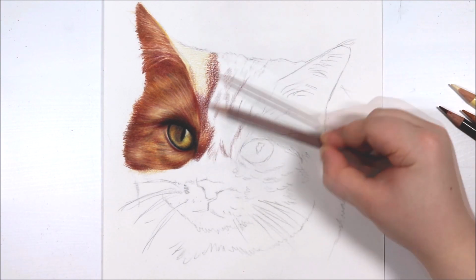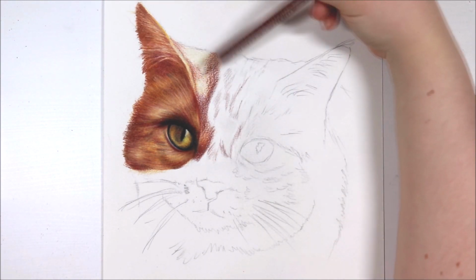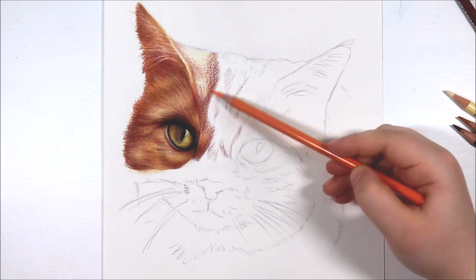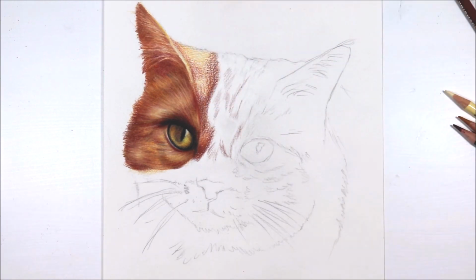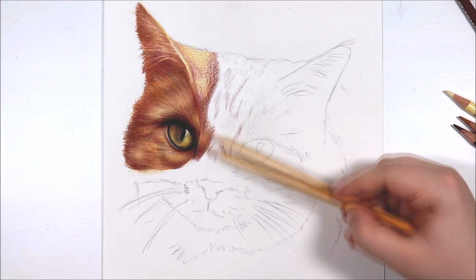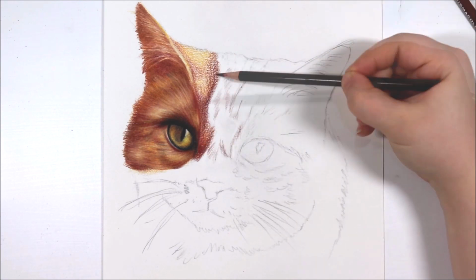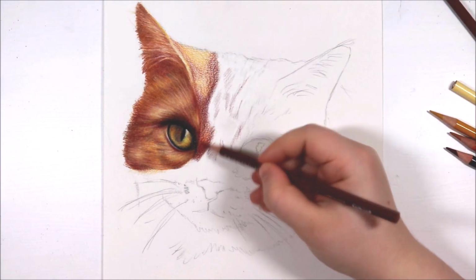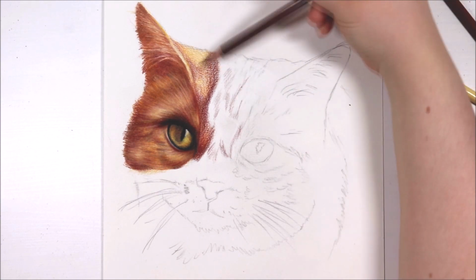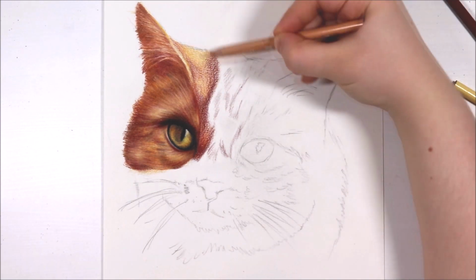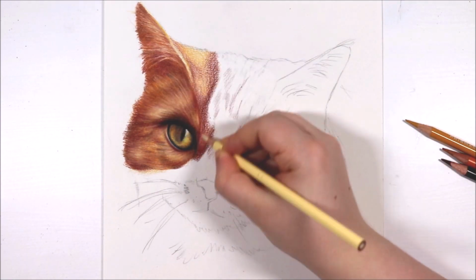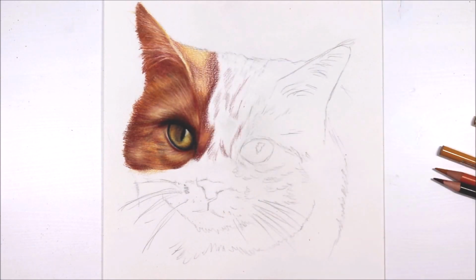Now that I have lightly sketched out some of the stripes on the cat's head, I'm starting to make sure that these stripes blend in with the fur on the cat's head. We still want to see the stripes, but we also don't want them to stand out like a sore thumb and look like lines on the cat's head. So to blend them in with the rest of the cat's fur, I'm starting to build up layers and work those stripes in with the rest of the fur.